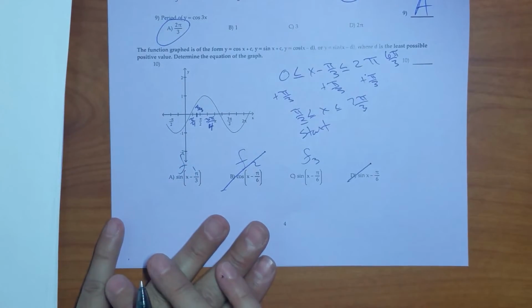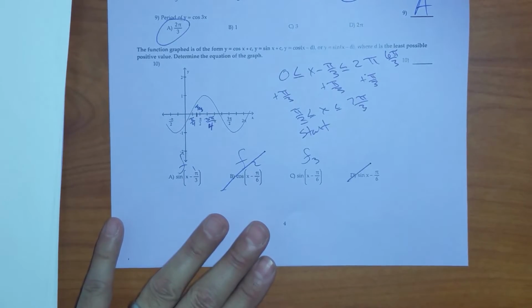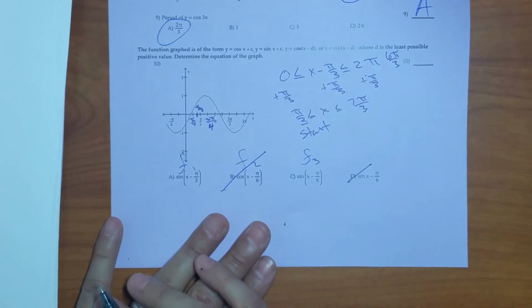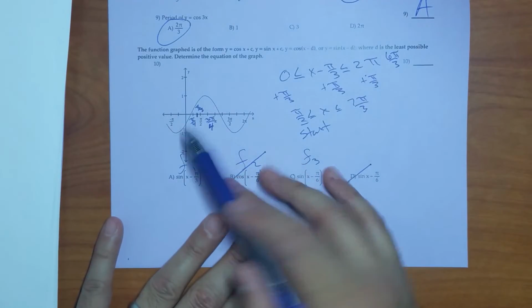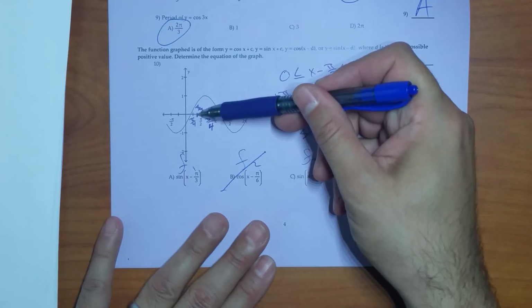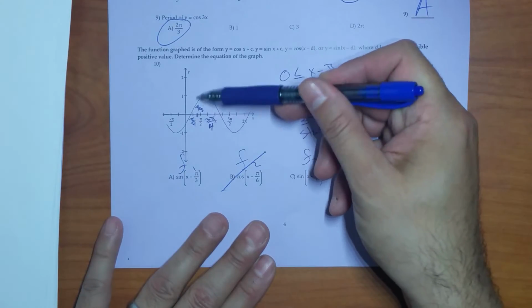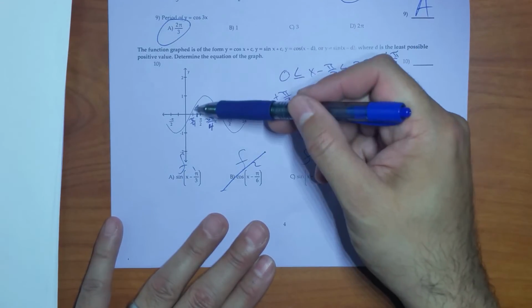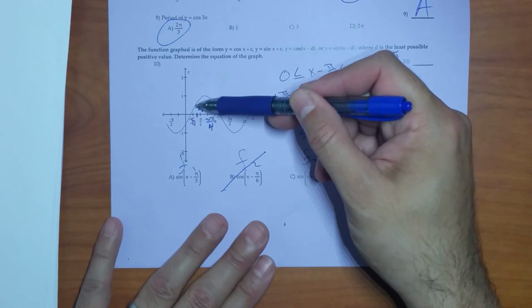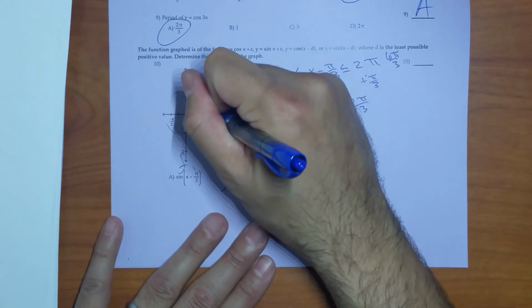Now, this question right here is solved. It's done. The answer is C. Okay, why is it C? Because pi over 3 is not 0 on the graph. Okay, pi over 3 is not 0. So this is pi over 3 here, right? I picked it out on my graph, and it's not 0, is it? It's up here, isn't it? Yep. So pi over 3 is here.